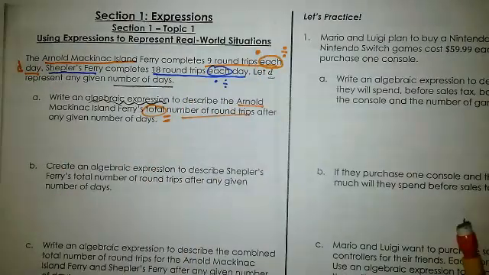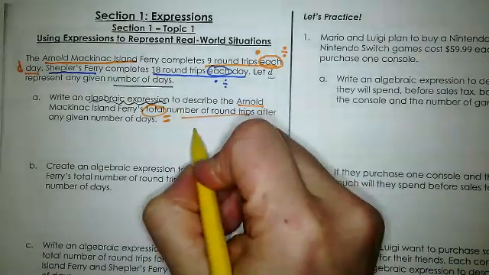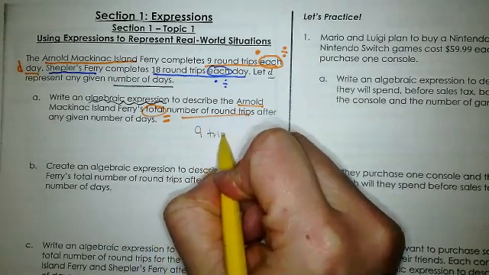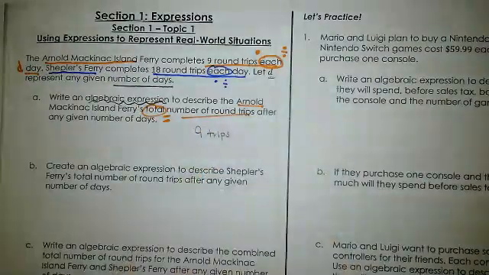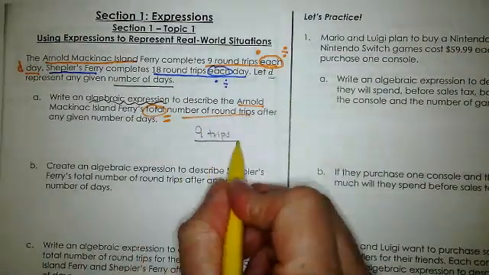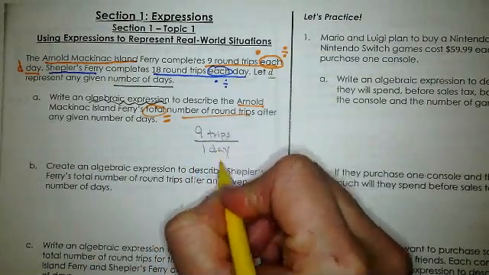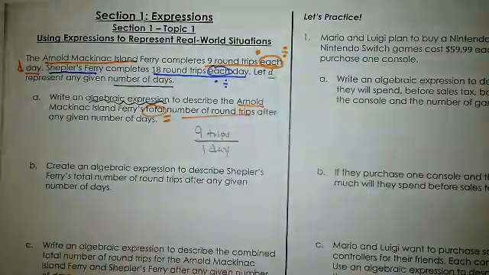So let's think about this with units for a second. If we're going to make 9 trips per day, so 9 trips per one day, that's where your division comes in.